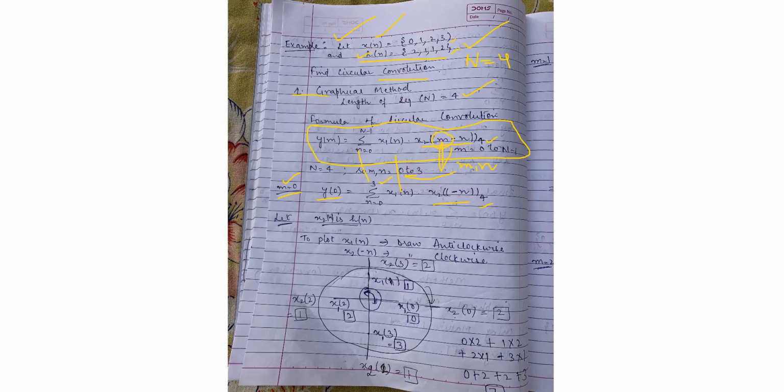We write x1 of n for x of n and x2 of n for h of n. It doesn't matter, you can write x2 or x1; these are interchangeable. So in the equation the given sequences are x and h, and we write them as x1 and x2.